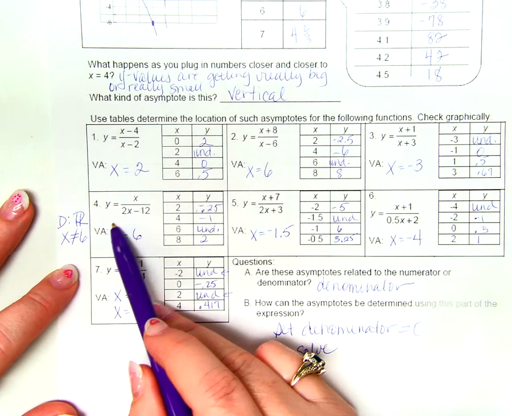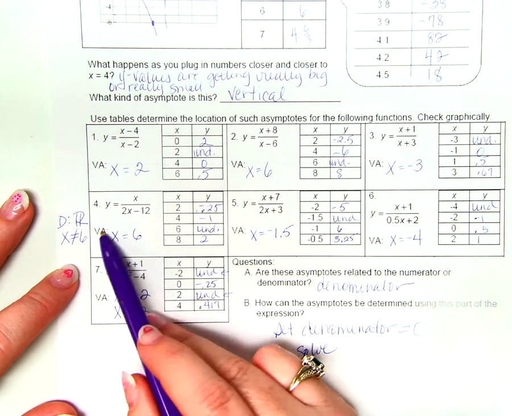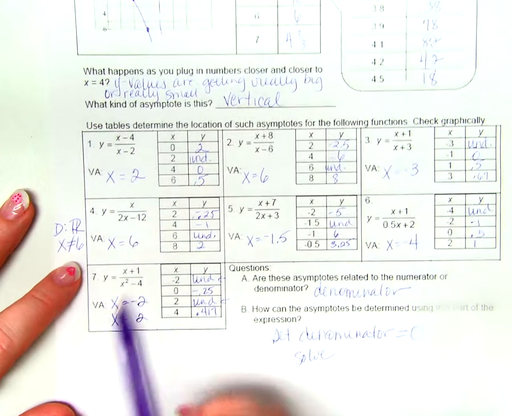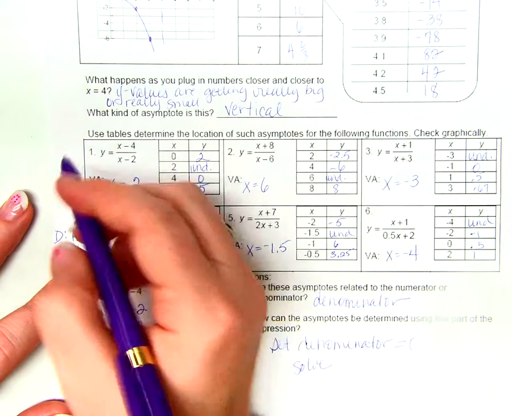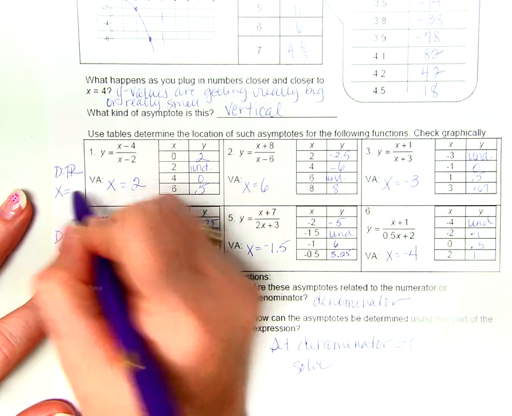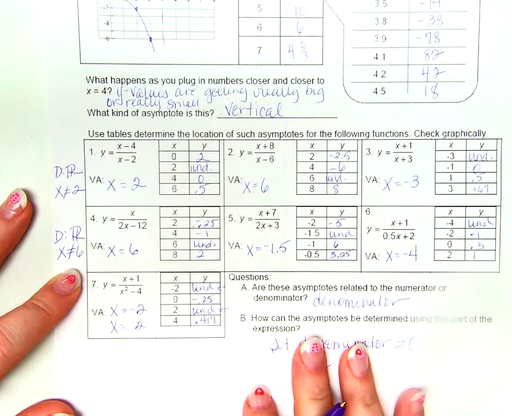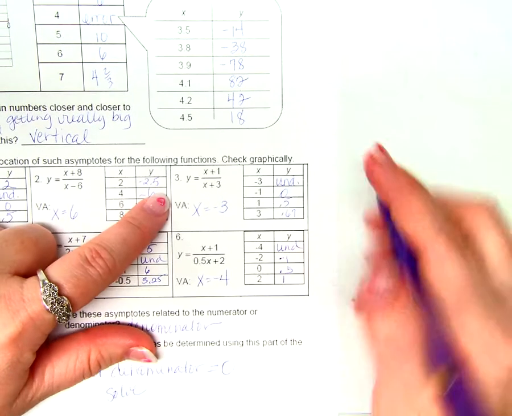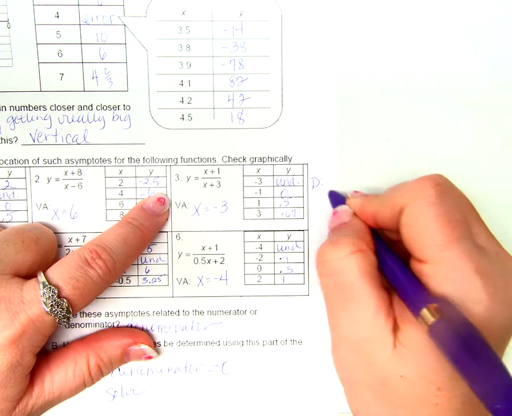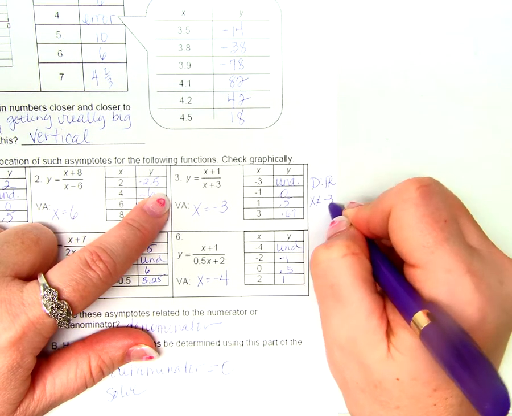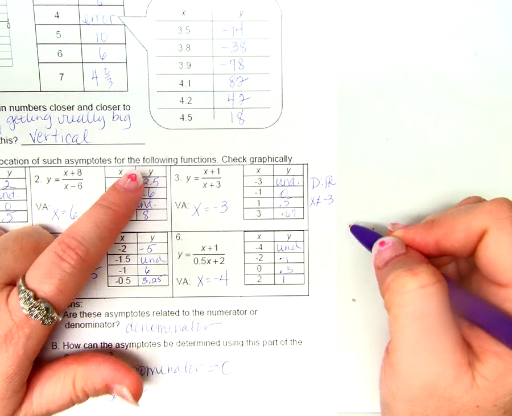So wherever my asymptote is, that's what's telling you in your domain x cannot be. So if we're looking at problem number 1, my domain is going to be all real numbers but 2. X is not equal to 2. Okay? So what about problem 3 over here? What would be my domain for this particular problem? All real numbers, but x is not equal to negative 3. Does that make sense? I hope so.